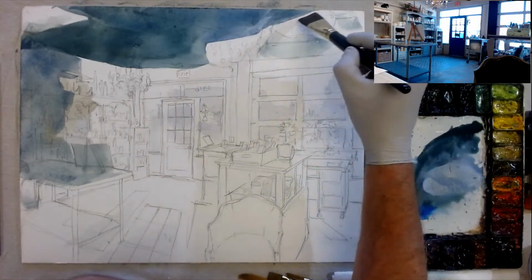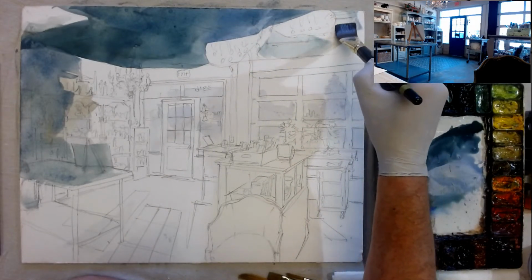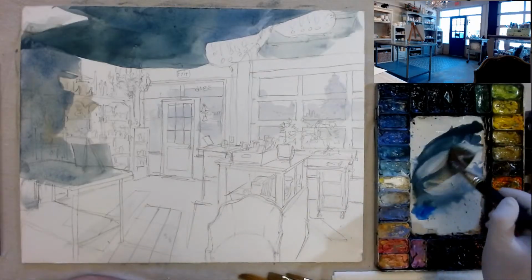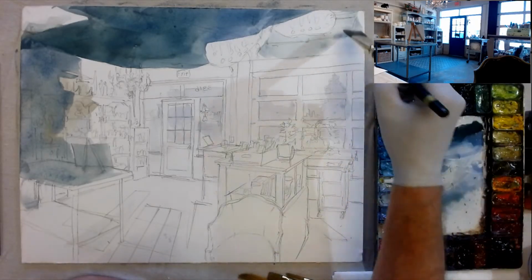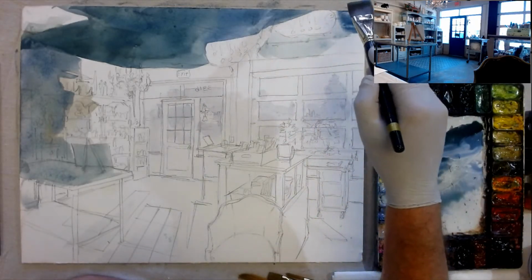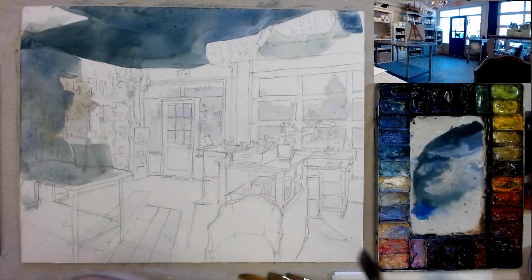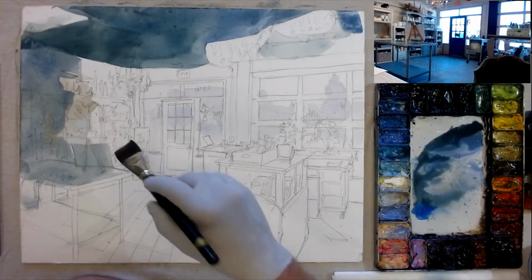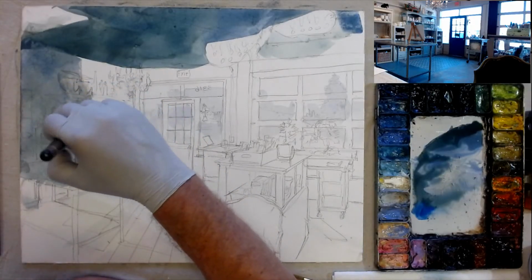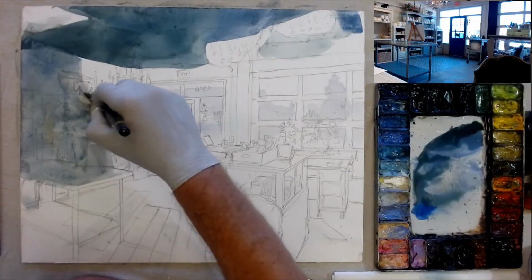And see, I stopped right here because we got this big flying object up there. And my darkest parts are going to be this chair and some of the roof here. So I'm trying to get that in there right now. I'm just going to go through here.